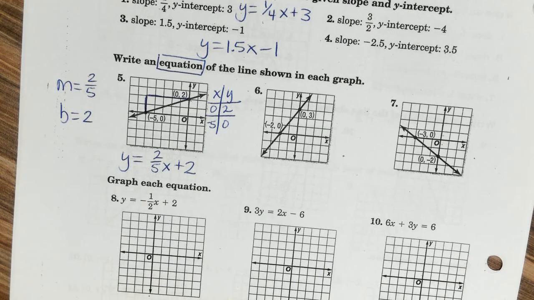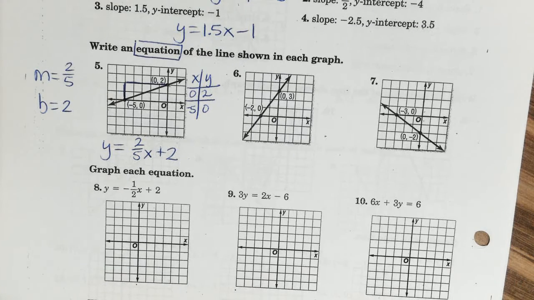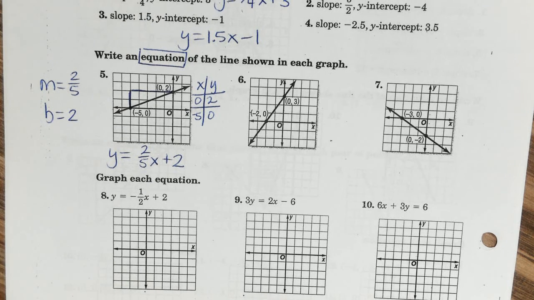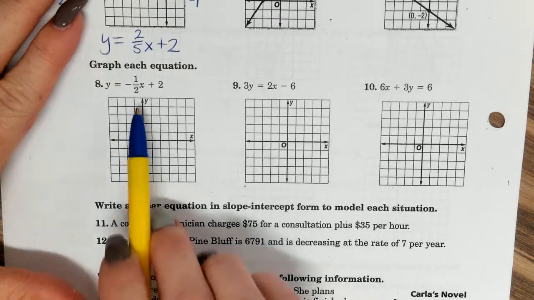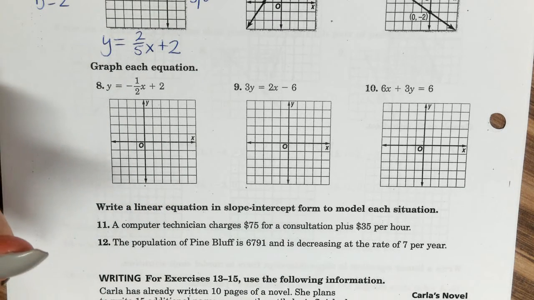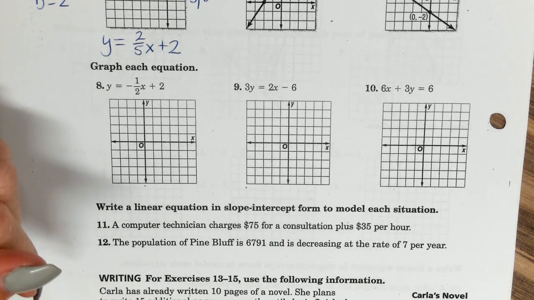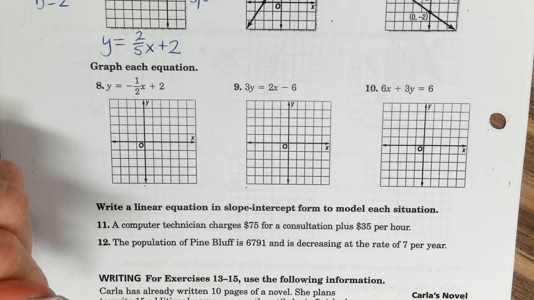All right, do you see how if you're good at rise over run, it's probably just going to be faster to do rise over run? Where do most people mess up in rise over run? No, the major mistake is forgetting to put if it's negative. Because they count the rise and the run, but they don't look if the line's going up or down. Okay, so just be careful. All right, the next section says graph each equation. Now, there are 2 ways to do this. What is the easiest way to graph an equation?